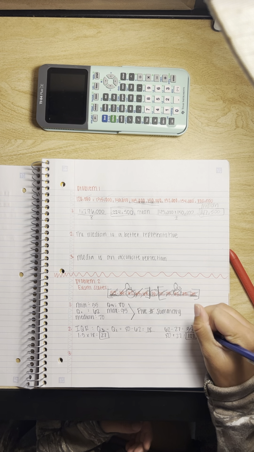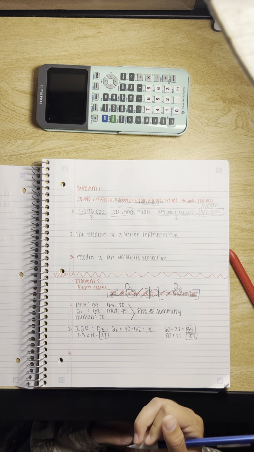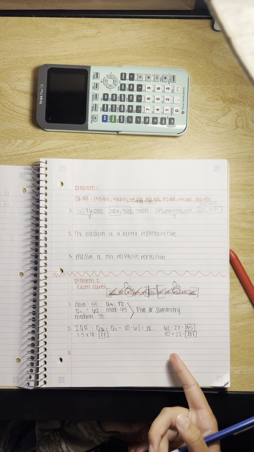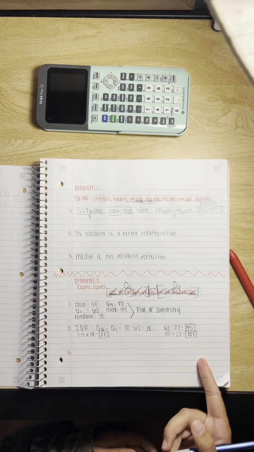These are the outlier fences. So any value less than 35 or greater than 107 would be suspected as an outlier.